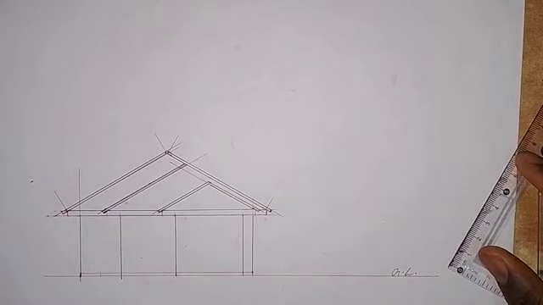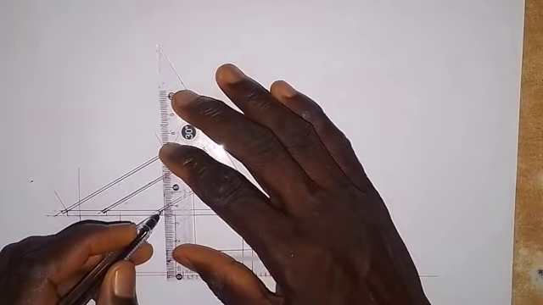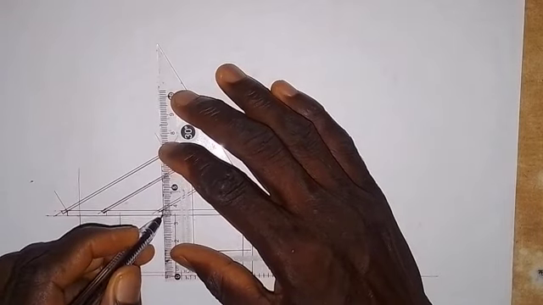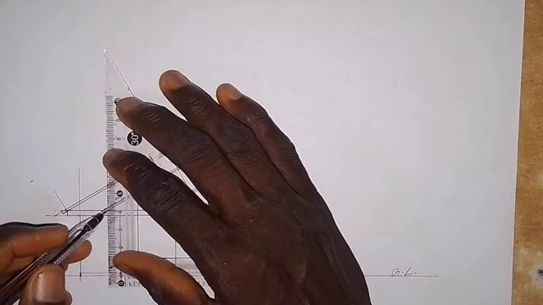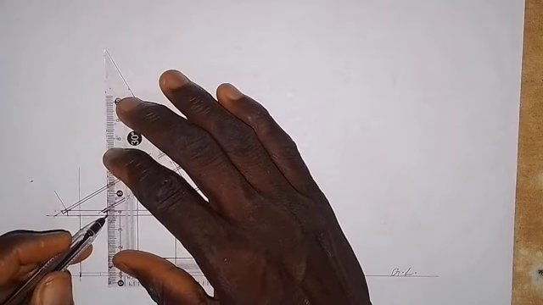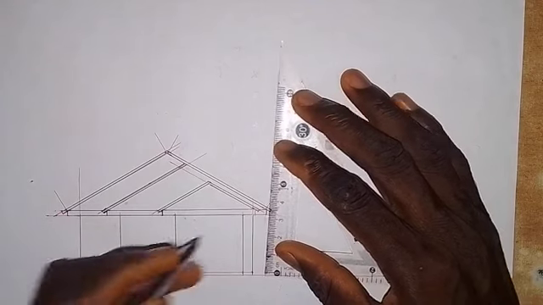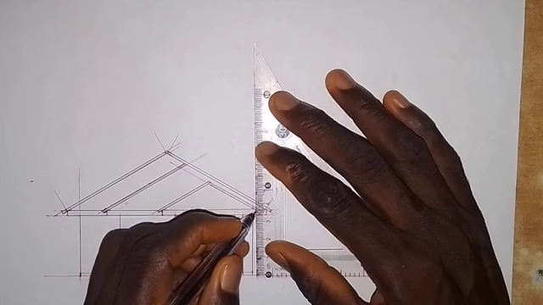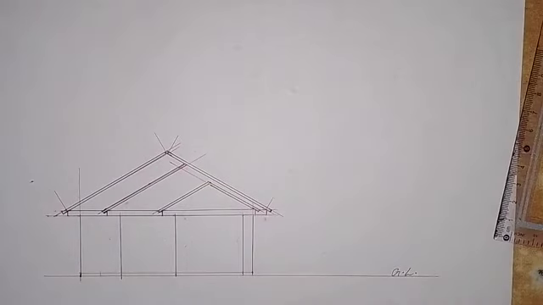So the next thing that we are going to do here, this line also, we make it a thick line. Okay, so that shape will come out. Then we also make this a thick line. Okay, then all right, this line also, make it a thick line like this. All right, so that's it.